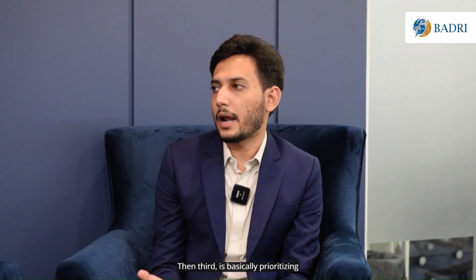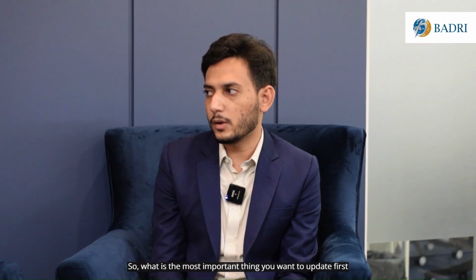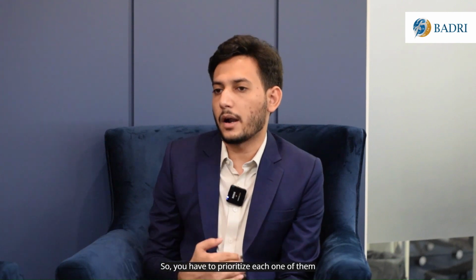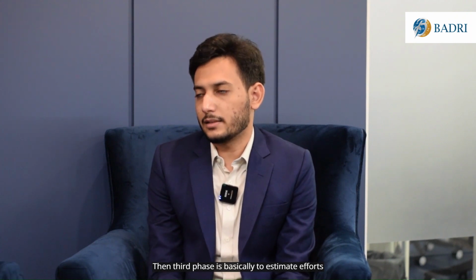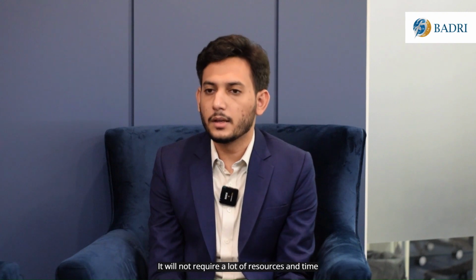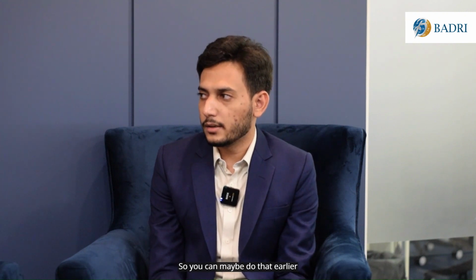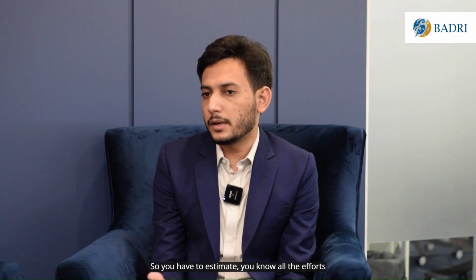Then third is prioritizing. What is the most important thing that you want to update first? You have to prioritize each one of them. Then the next phase is to estimate efforts. Let's say it's a cosmetic change, it does not require a lot of effort, resources and time, so you can maybe do that earlier. So you have to estimate all the efforts and also timelines.